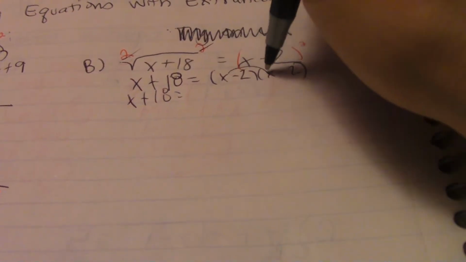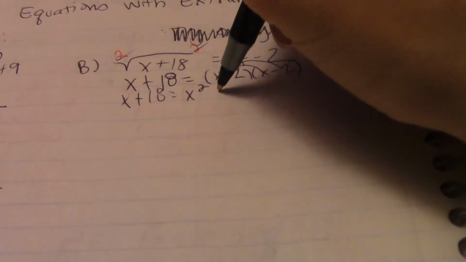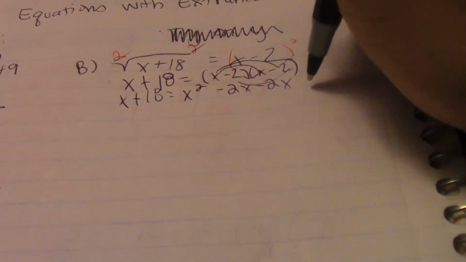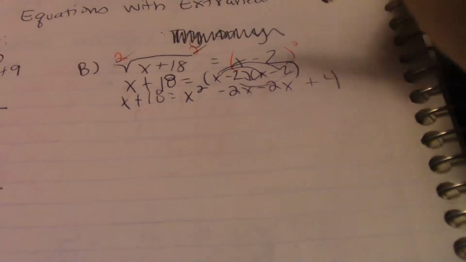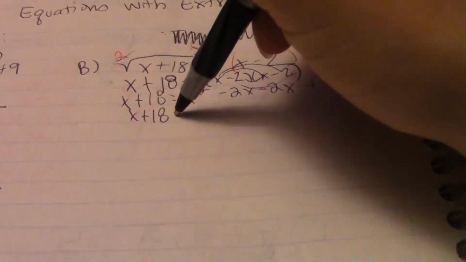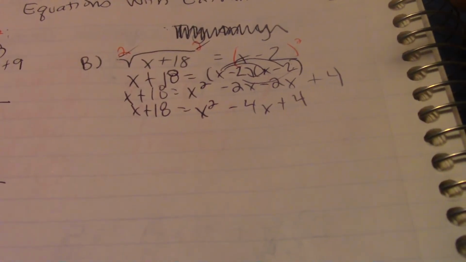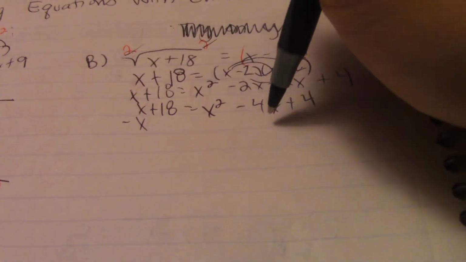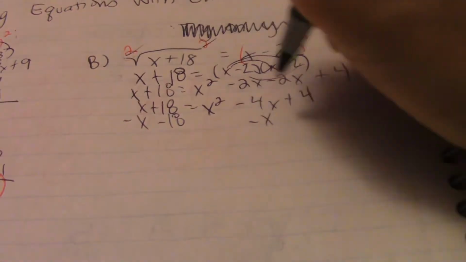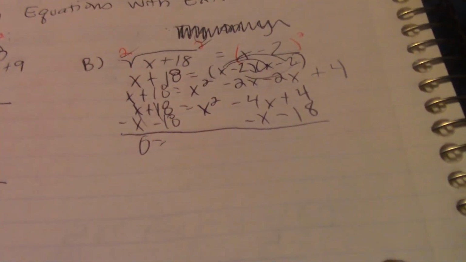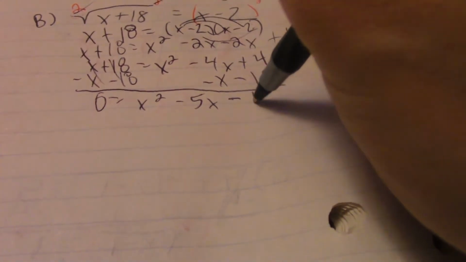I need to FOIL this, so x plus 18, x squared minus 2x minus 2x plus 4. So x plus 18, if I combine like terms, that's x squared minus 4x plus 4. But now I need to minus my x and minus my 18. This goes to 0. And over here we have x squared minus 5x minus 14.